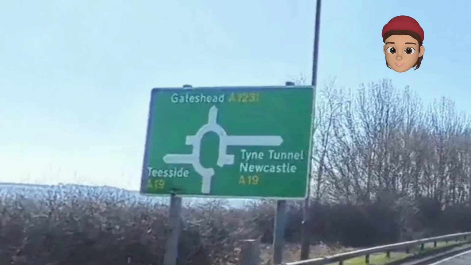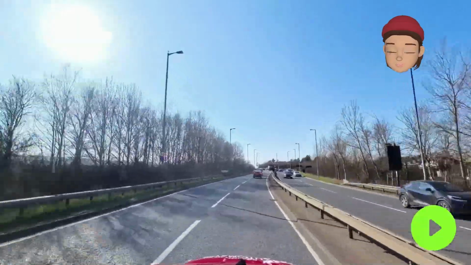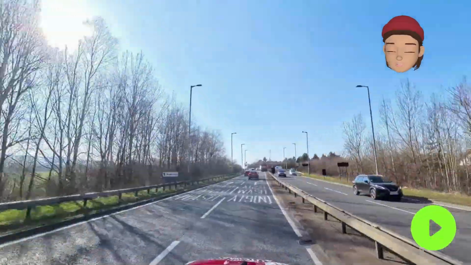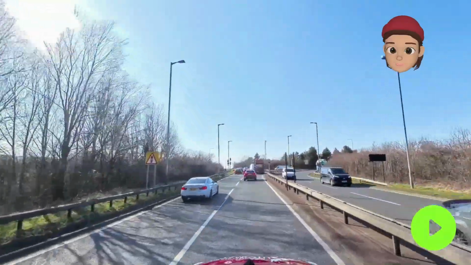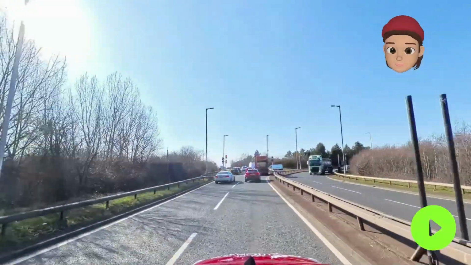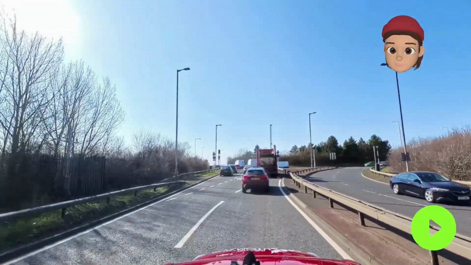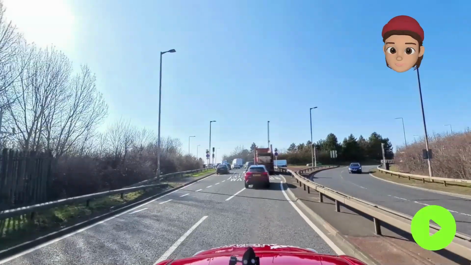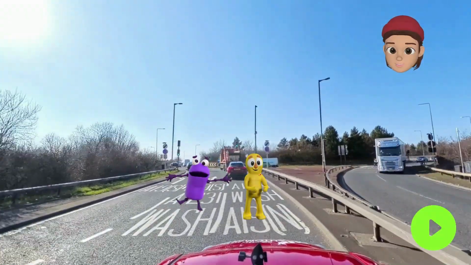The third exit is for the Tyne Tunnel, Newcastle, and the road is the A19 northbound. Begin to indicate right, and continue to do so until you have passed the third exit. You must stay in the right-hand lane to begin with. The lane to the left does not turn right.